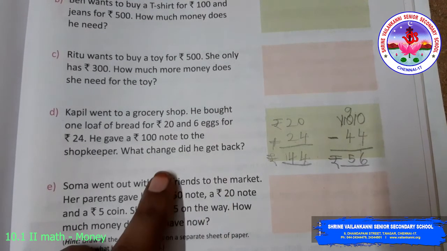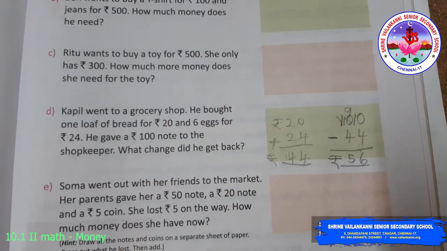Children, I want you to try out all the sums in the content book and practice more. Thank you, children.